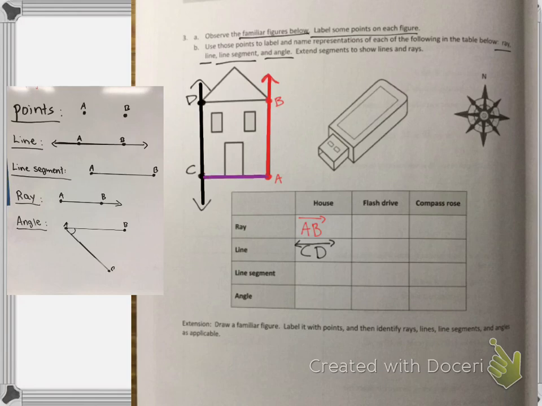Okay, so I have purple here, and it's going to C and A. And I'm just going to say C and A, and I'm going to make a line. All right, and you can put little dots on the top if you want, just to represent that it's going to be a line.